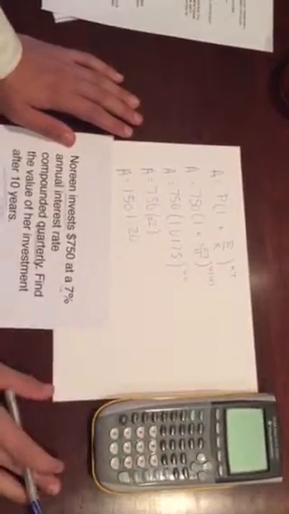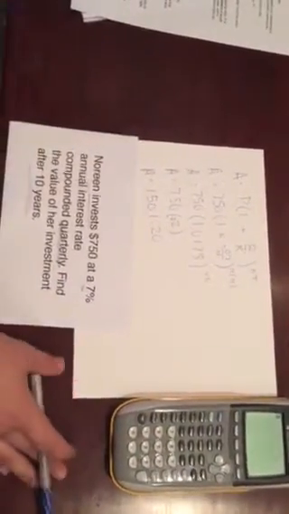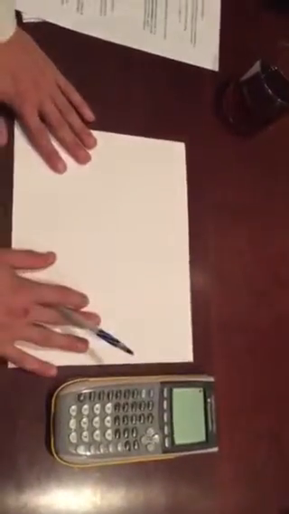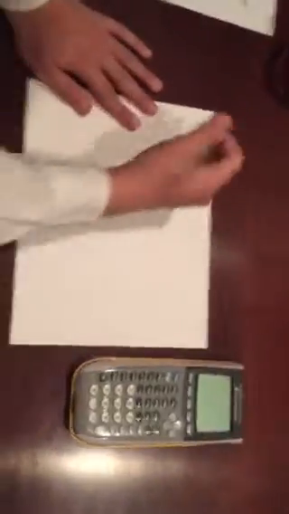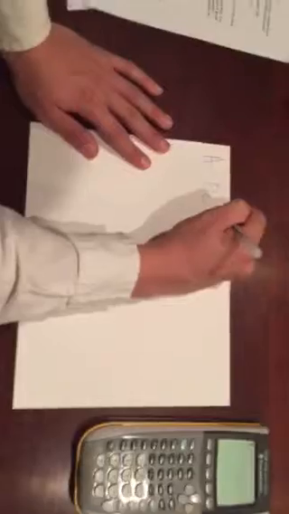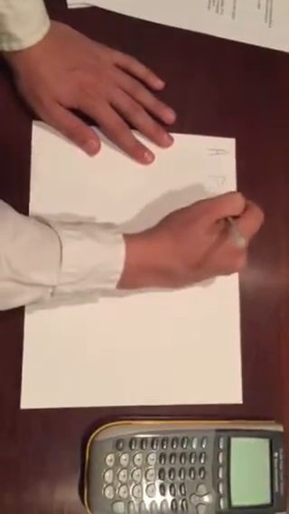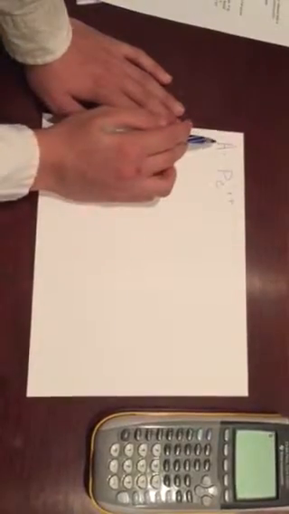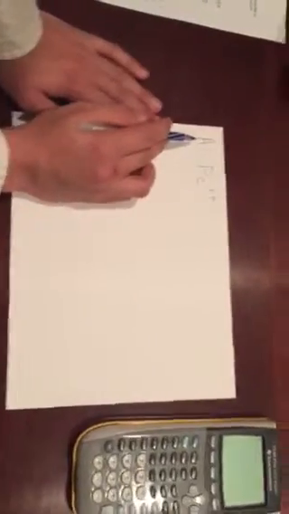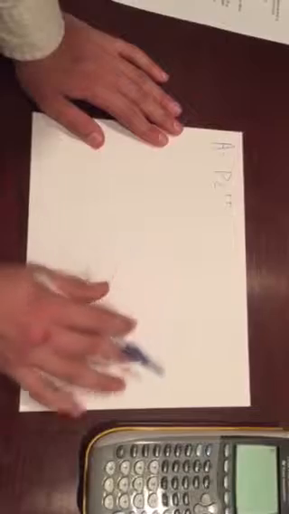Okay, well now let's look at the other type of formula we have, which would be interest compounded continually. For this, there is a different formula. The formula is A equals PE to the RT. Those are raised, as you can see. A equals the amount at the end of T years, so T is the amount of time.